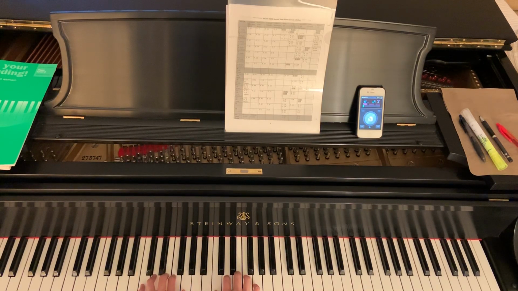Let's do the minor keys. For the minor keys, all we need to do is just pick up our third fingers and move to the left, a half step, lowering the third notes. C major, minor. D flat major, pick up the third fingers, move to the left, half step, minor.